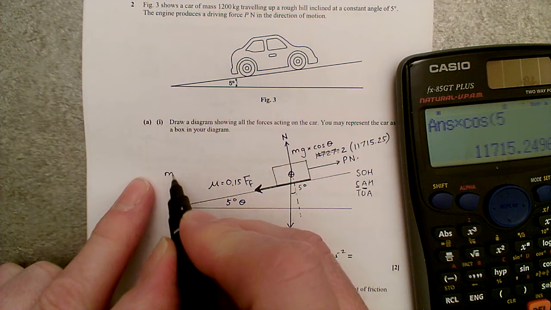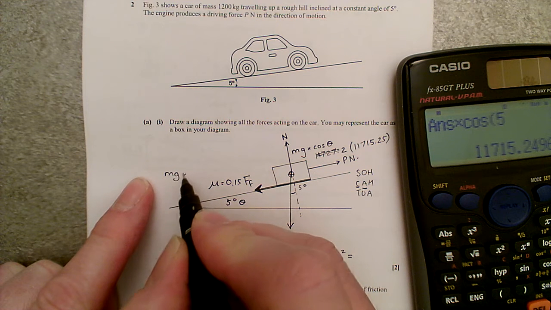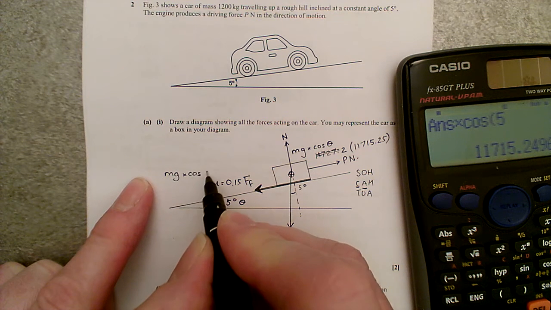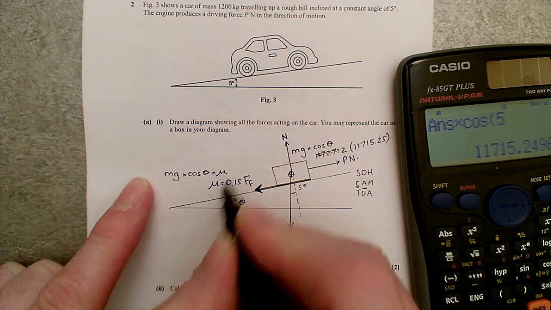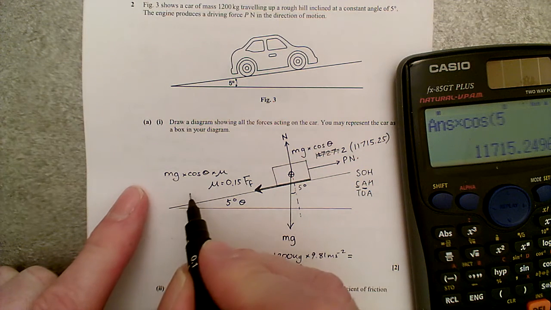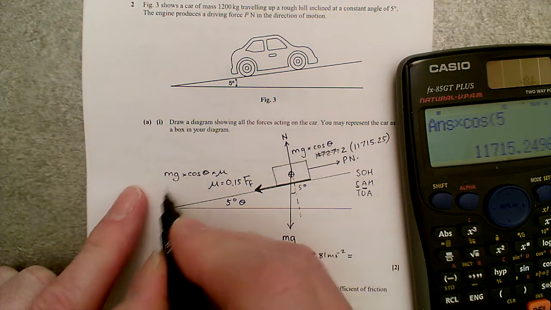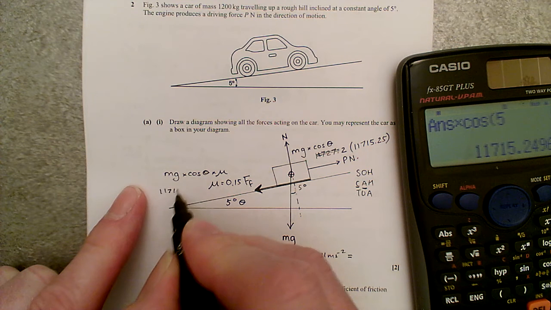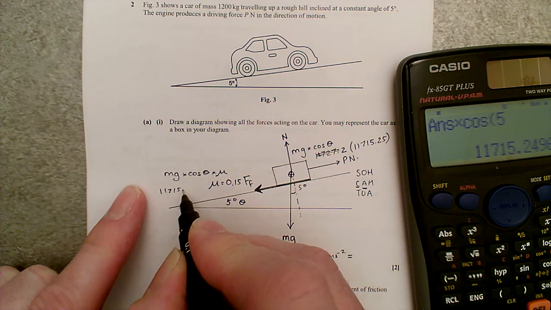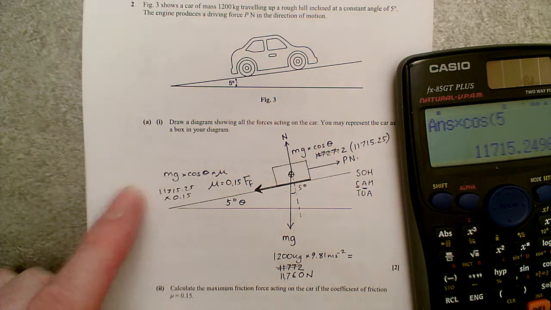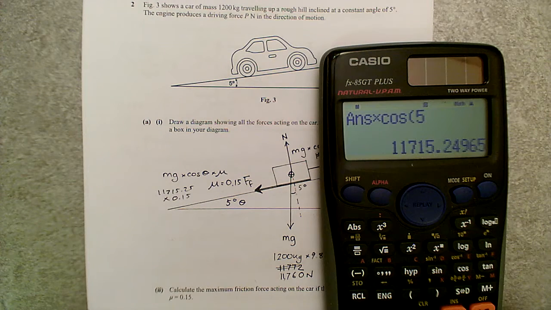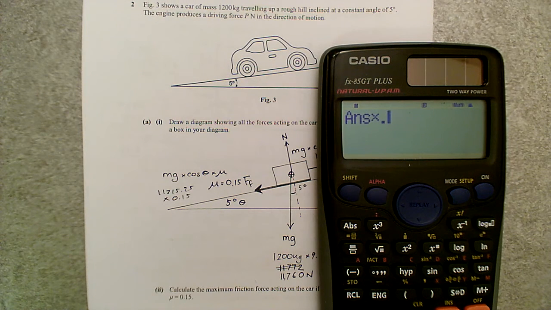So we're going to end up with mass times gravity times the cosine of theta multiplied by mu, which is 11715.25 times 0.15. So let's put that on there.